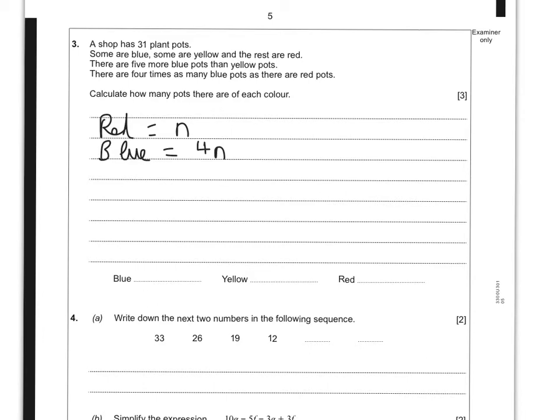And there are 5 more blue pots than there are yellow pots. So the yellow pots is going to be my blue pots, 4N, minus 5, because there are 5 more blue, so I'm taking away 5 to get the same amount of yellow. Therefore, we know that these 3 added together gives me 31. So N plus 4N plus 4N minus 5 gives me 31.